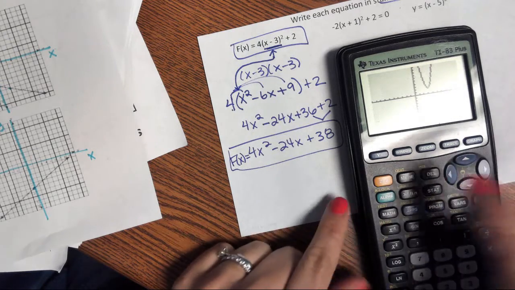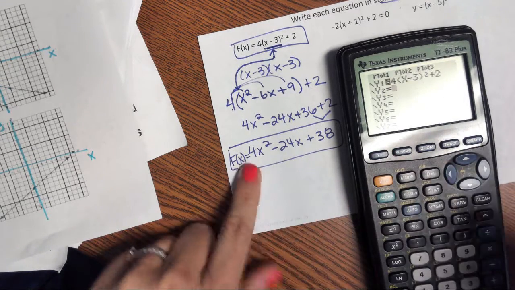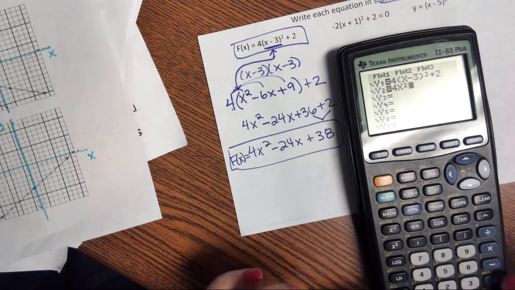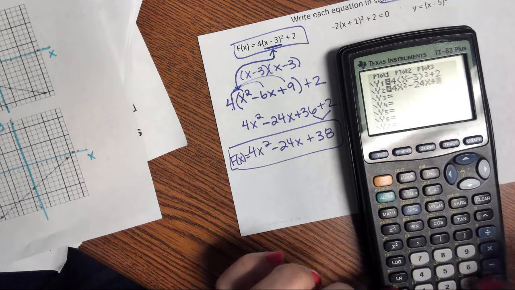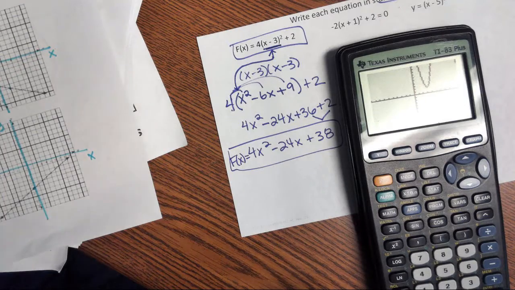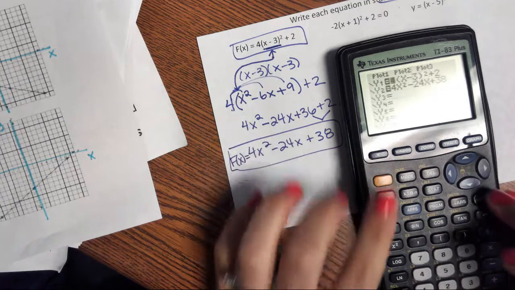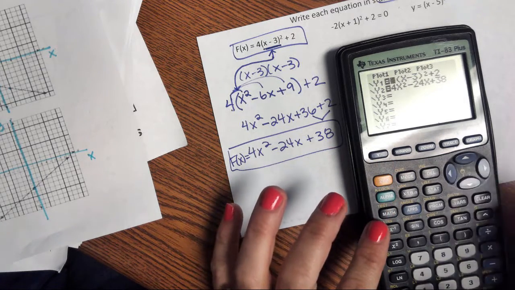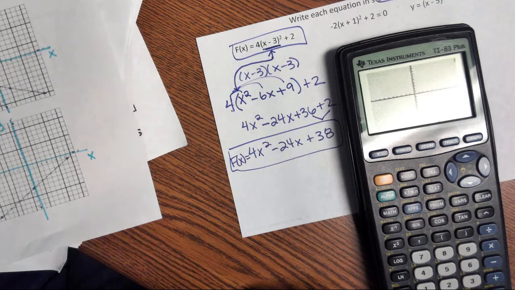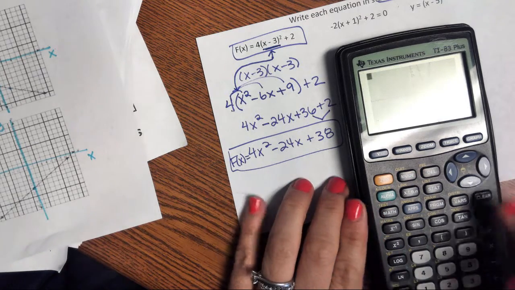Okay, you can go to the table and check, or you can type into y2 the same exact equation and push graph, and it should graph exactly on the same spot. And they matched up, and I can clear that one out and double check by just graphing the single one, and it's exactly the same.